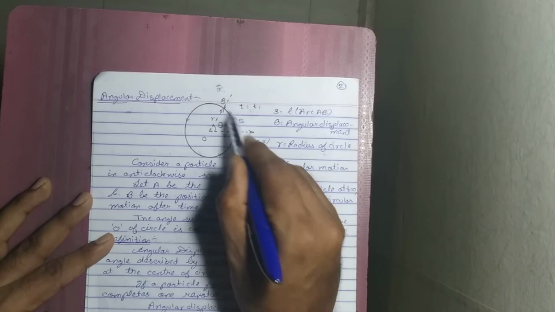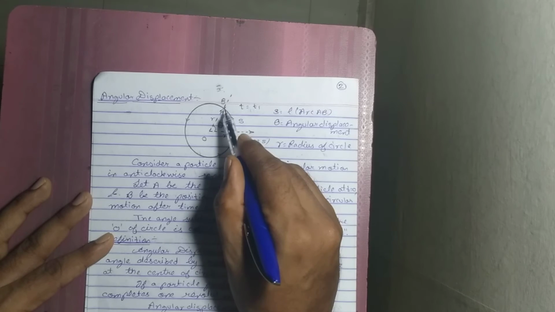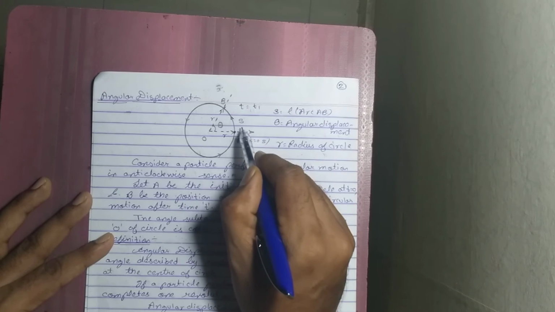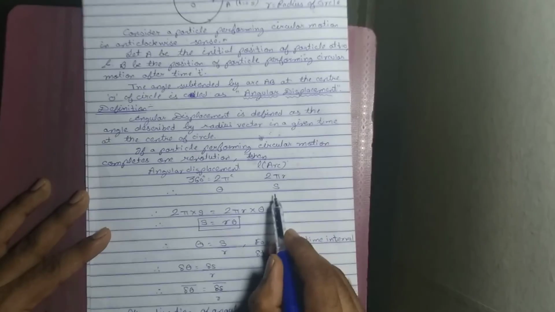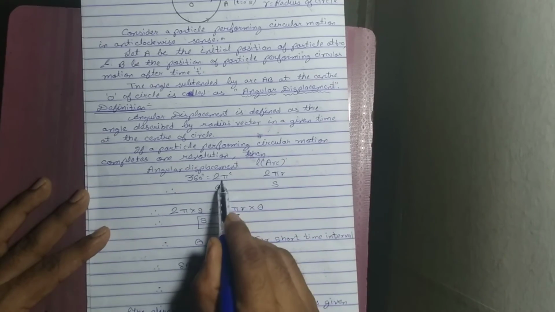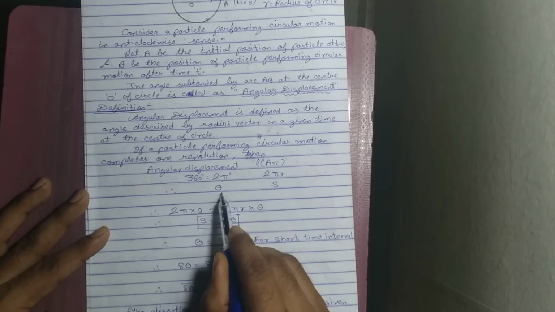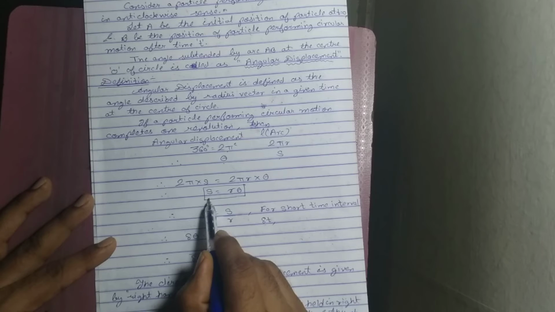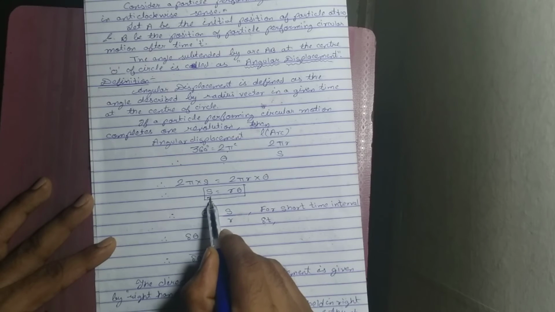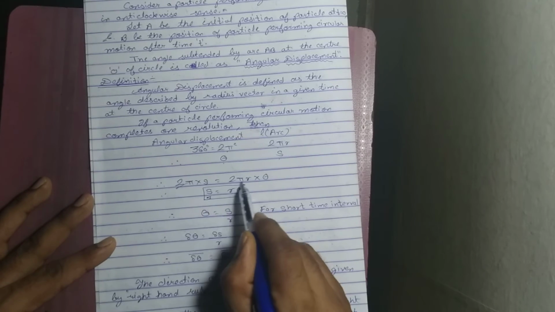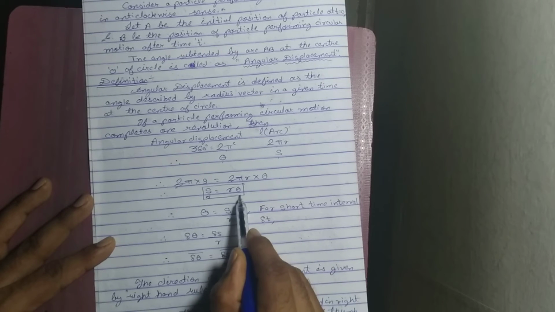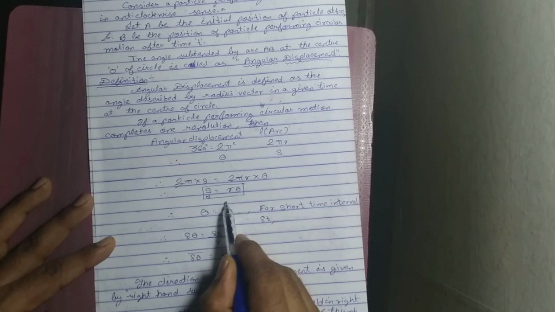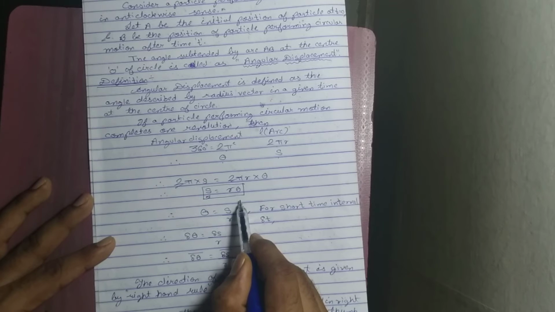Now the question is, what is the path covered by the object when angular displacement is theta? Let the path covered by the object be S. So students, we will cross multiply. So 2 pi multiplied by S equals theta multiplied by 2 pi r. We want to find S, that is the path. We observe that 2 pi gets cancelled. So S equals r theta. You have seen this formula for the length of an arc in 11th standard maths.